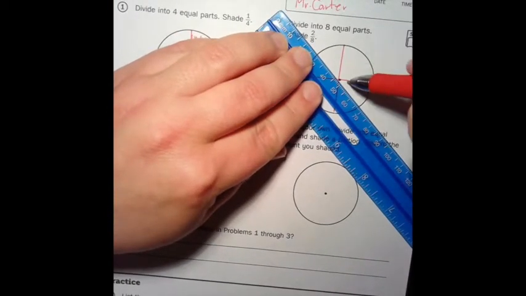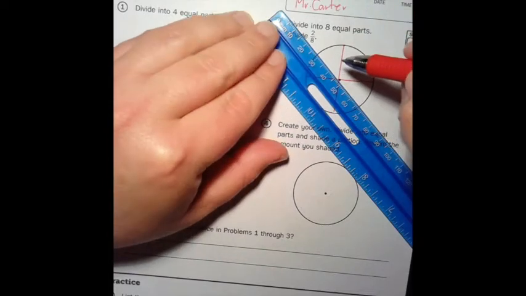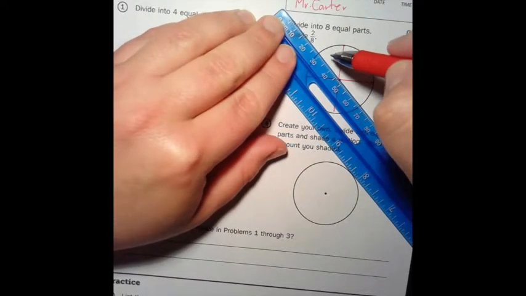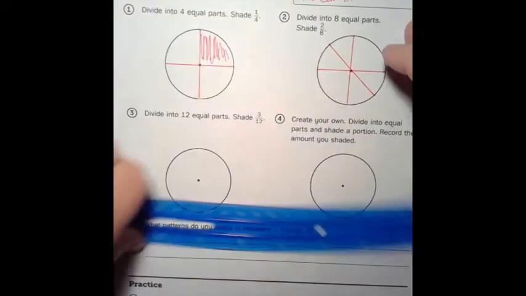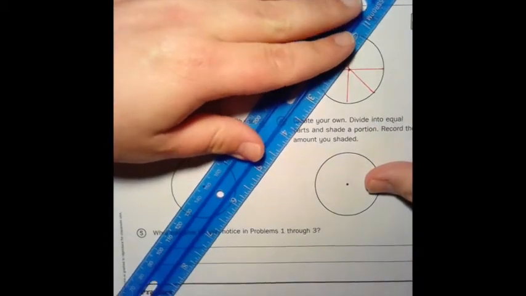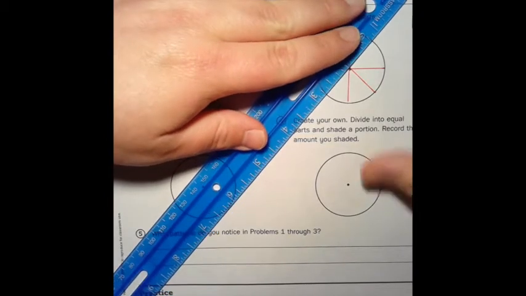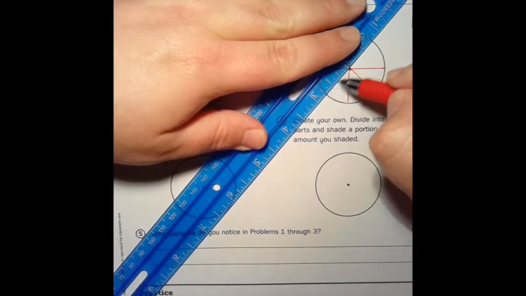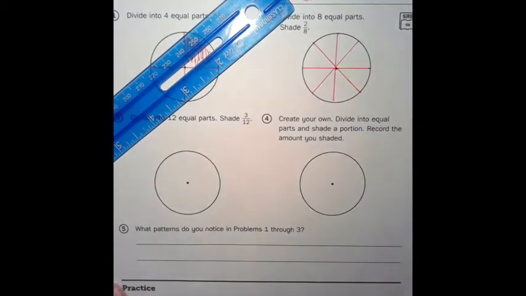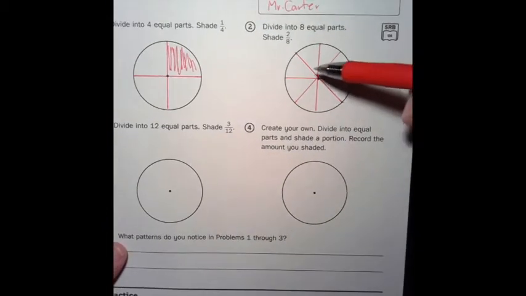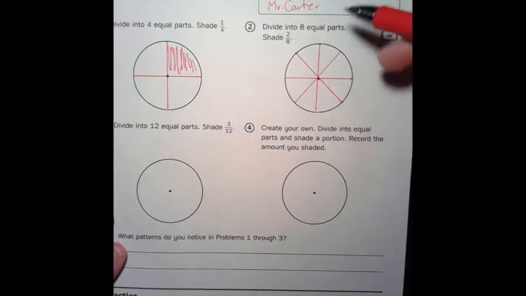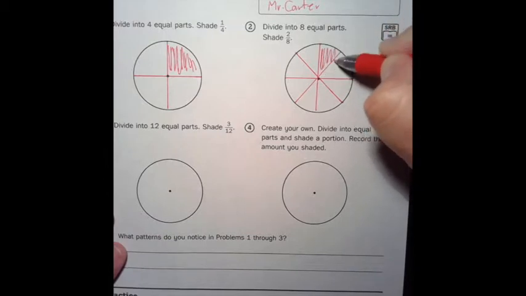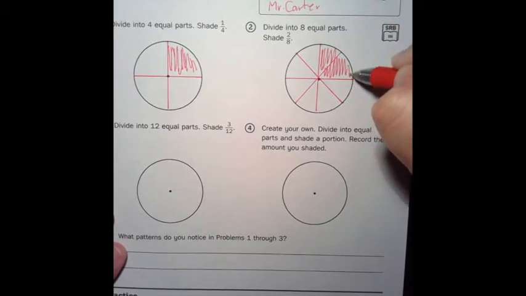I'm taking my ruler and putting it over that center dot, trying to make it as equal as I can. And these 4ths here in half. Now I have 8ths. And you can double check by counting 1, 2, 3, 4, 5, 6, 7, and 8. And now they're asking us to shade 2/8. So I'm going to shade 1/8 and 2/8.